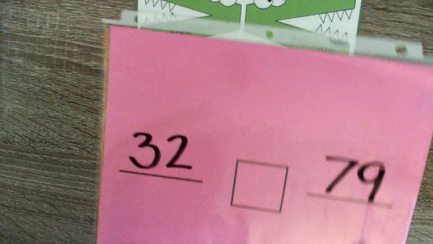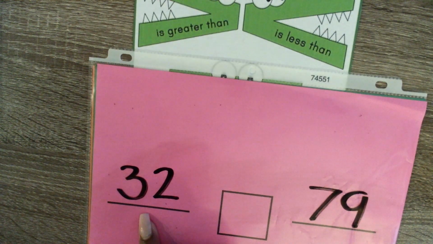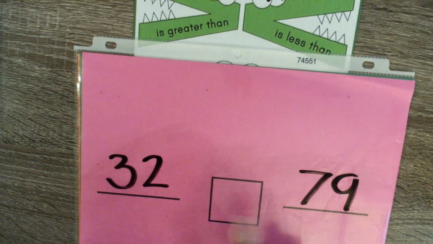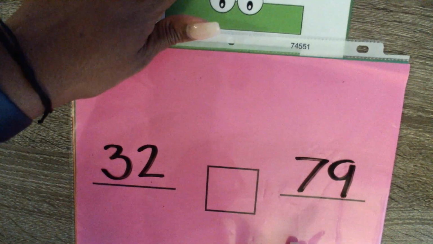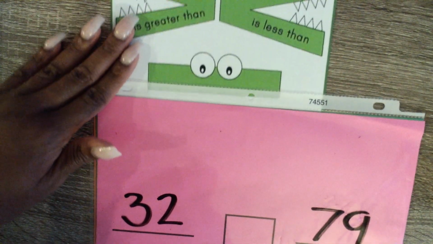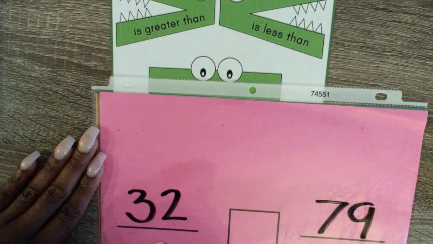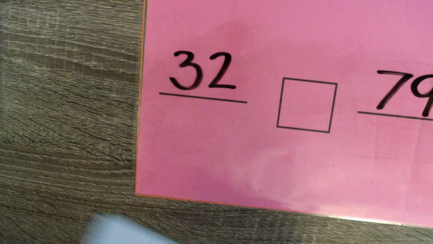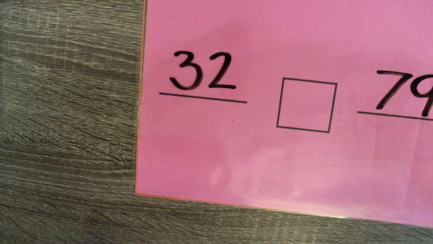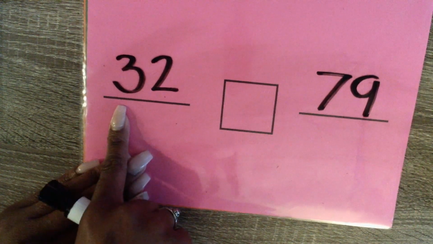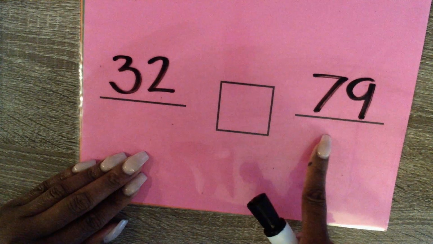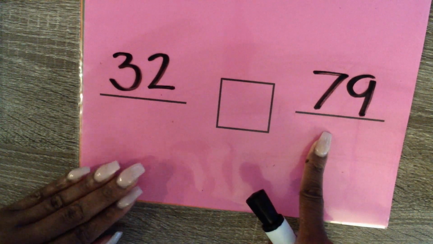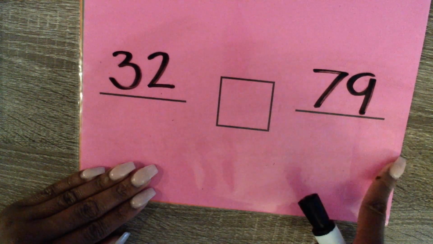We want to know, is the number 32 greater than, less than, or equal to the number 79? Let's look at the tens place. The 3 is smaller than the 7. So just by looking at it, we already know that 32 is less than 79, right?